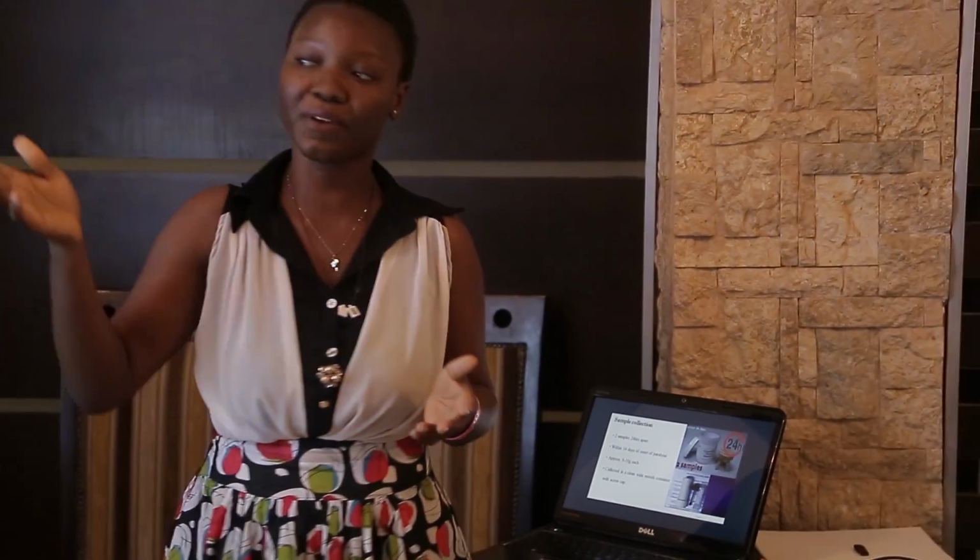Sample collection. So we take two samples 24 hours apart, because the virus sheds through the feces of the infected person. When these samples are taken, we take them within 14 days because that's the incubation period of the virus, and we take a reasonable size. So these are the containers in which the samples are taken.